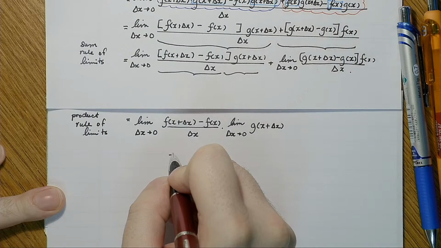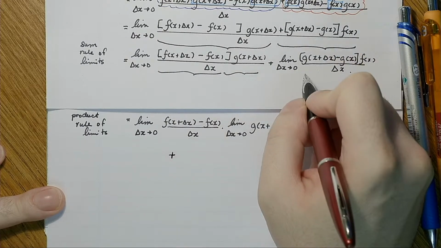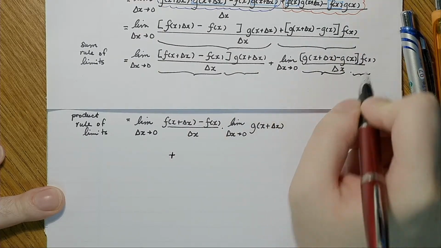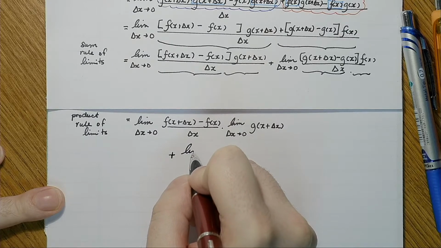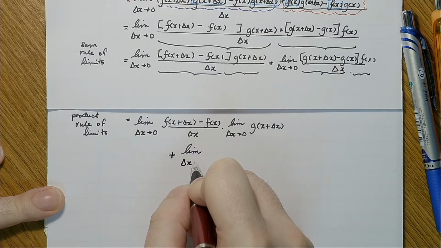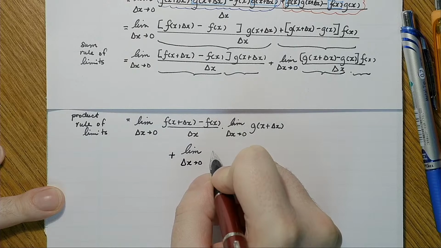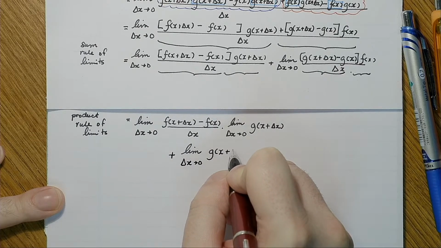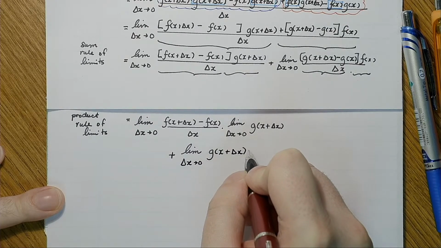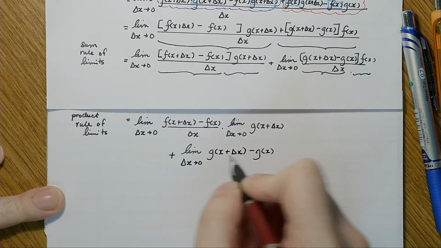And I'm going to write the plus. So on this side here, I have 2 as well. So I have the limit as delta x goes to 0 of g of x plus delta x minus g of x.